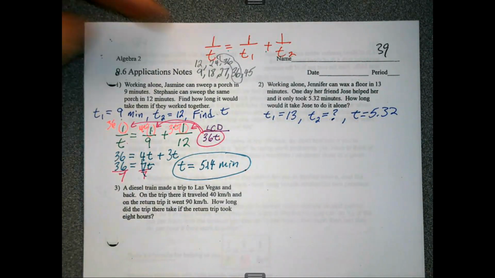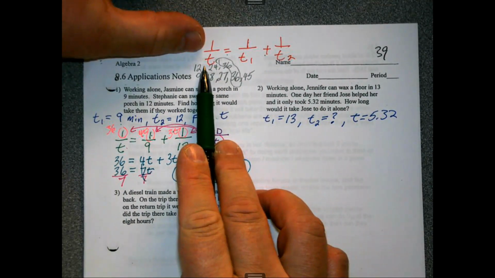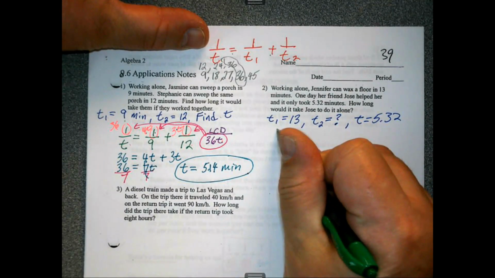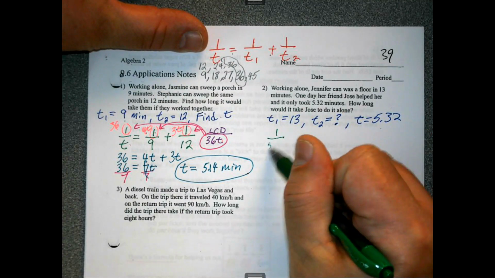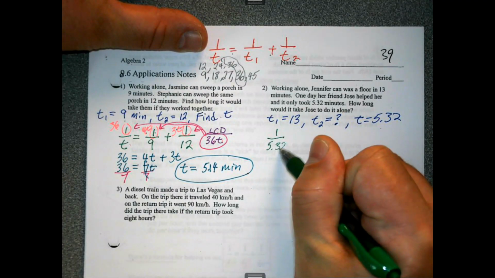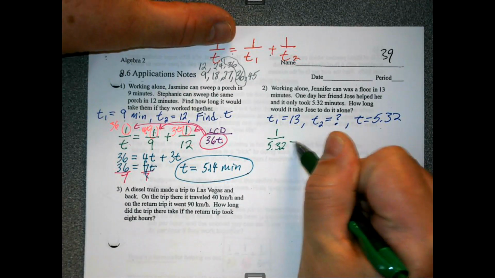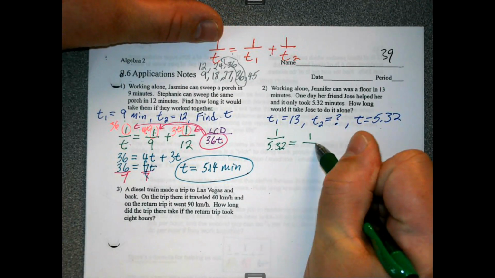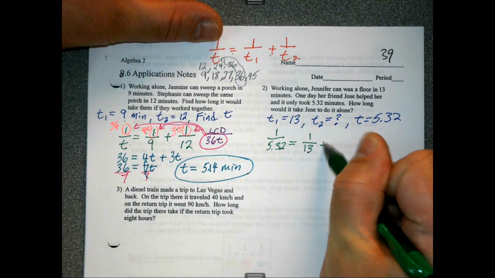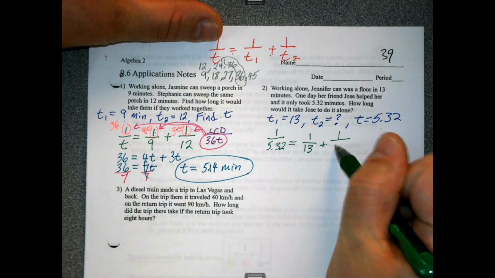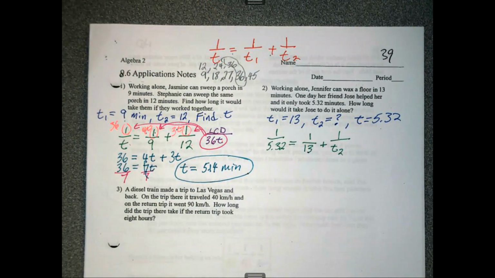Well, let's put it in our formula. Okay, so I have 1 over t, which is 5.32, equals 1 over t1, which is 13, plus 1 over t2, which is what we're trying to find out.